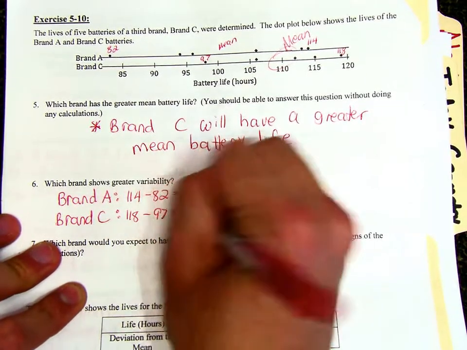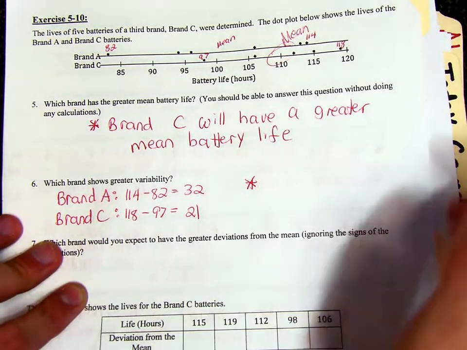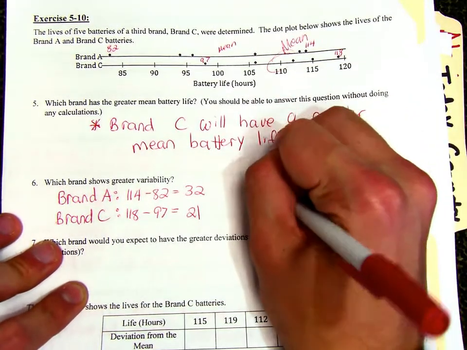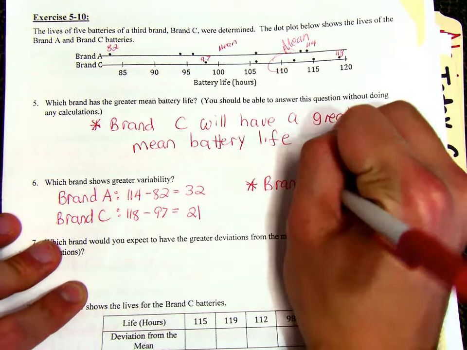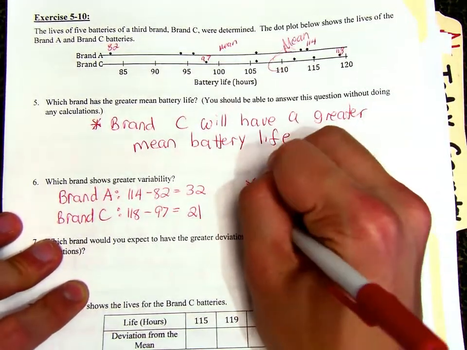So we'll know that brand A has a higher variability, or greater variability. So we'll say brand A has a greater variability.